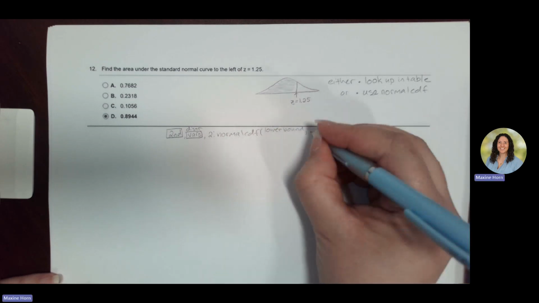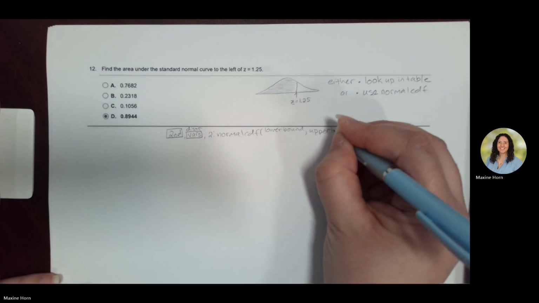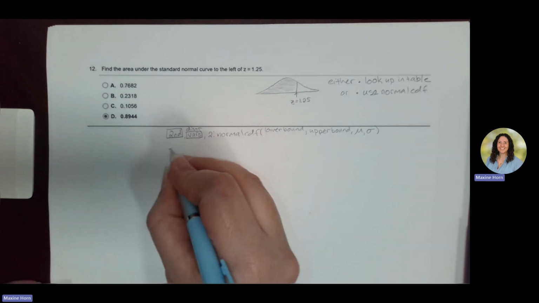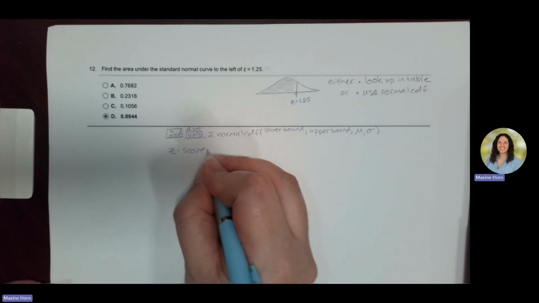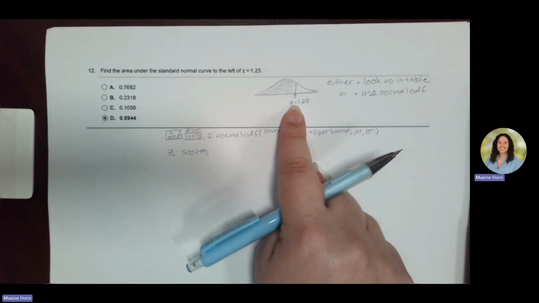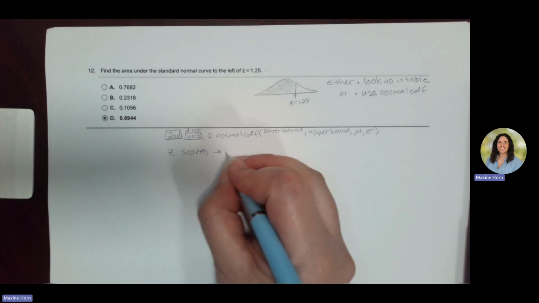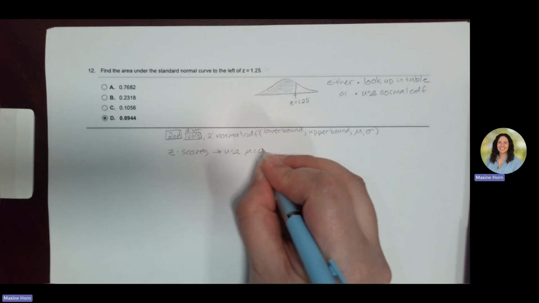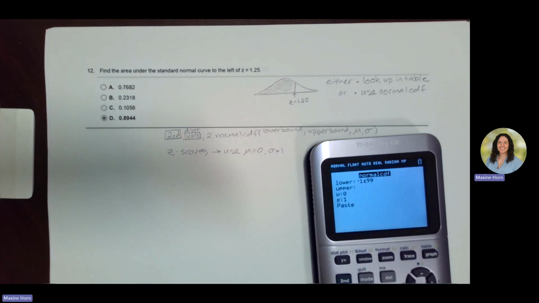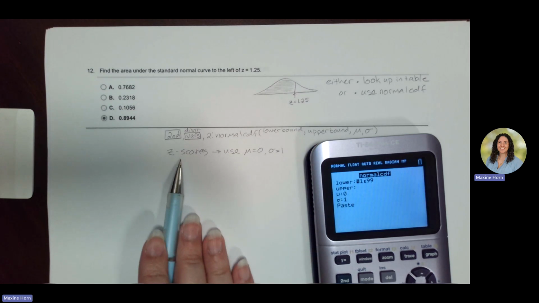I don't know why I wrote that so high. Our upper bound, our mean, and our standard deviation. Now, when you're dealing with z-scores, so if you are given a z-score, not an x value, but a z-score, you need to use a mean of 0 and a standard deviation of 1. That's what you have to plug into the calculator here. Mean of 0, standard deviation of 1. If you plug in something else for the mean and standard deviation, you're not going to be getting a z-score.